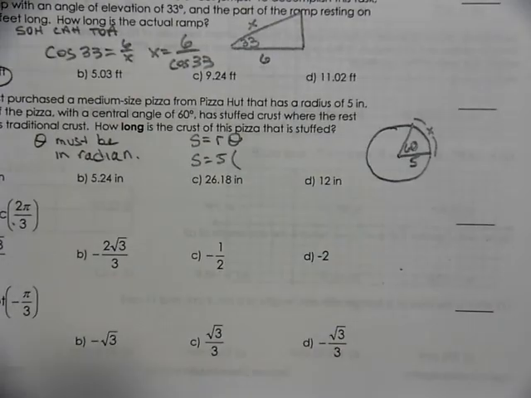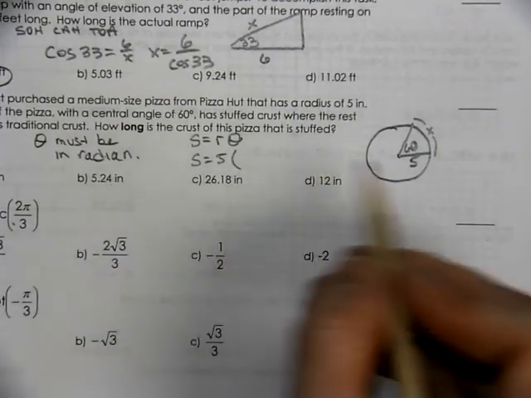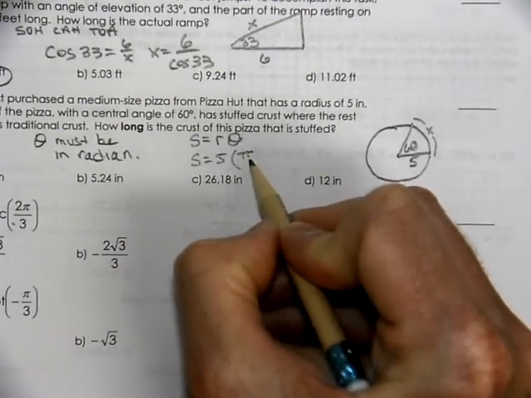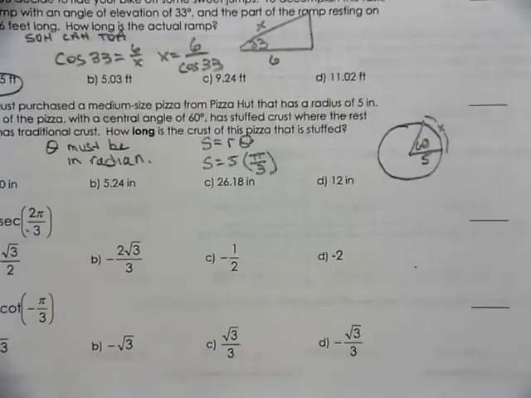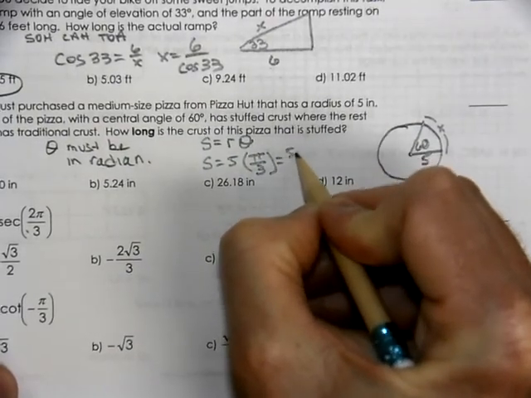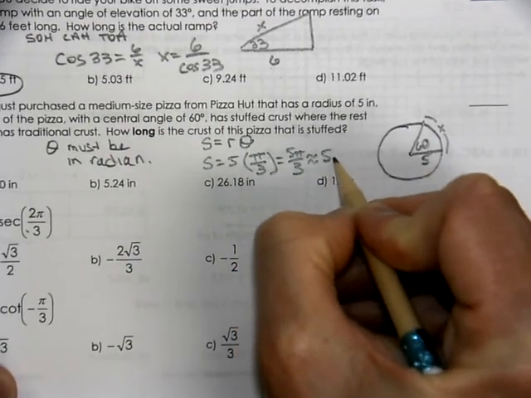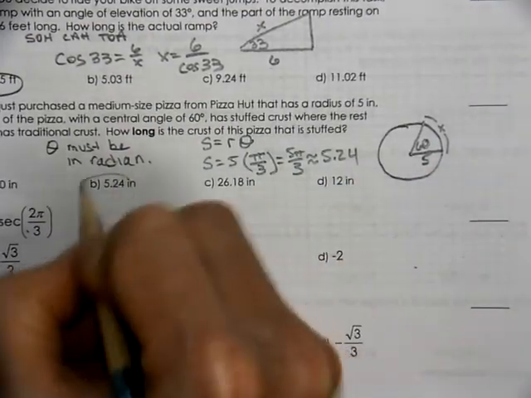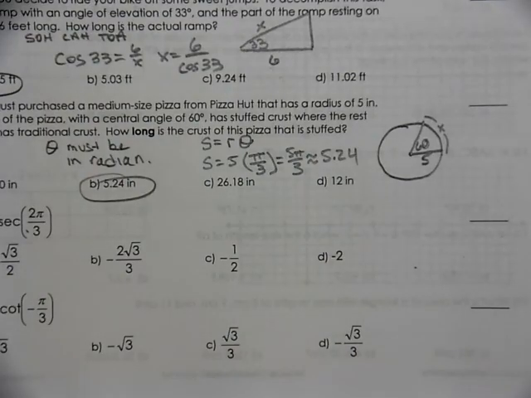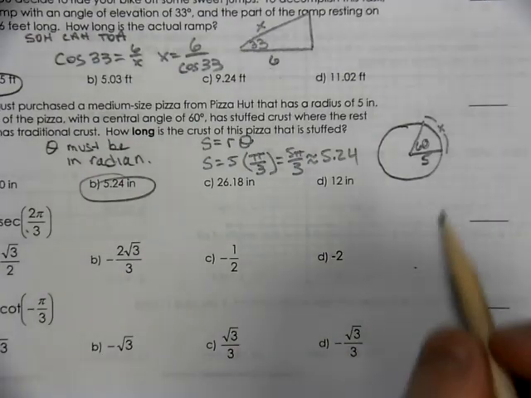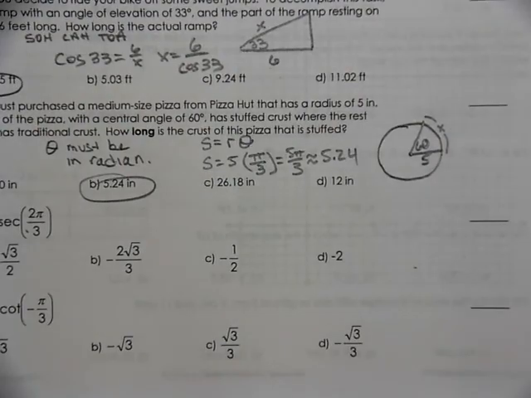That's the big common mistake here. So 60 degrees, thinking about the unit circle, is pi over 3. So we get 5 pi over 3, which using your calculator is about 5.24. So the length of that crust would be 5.24.